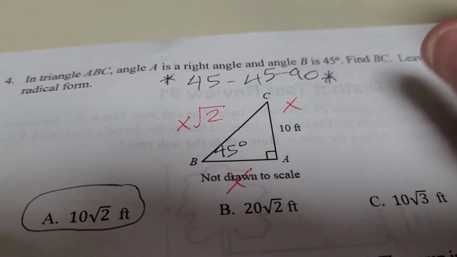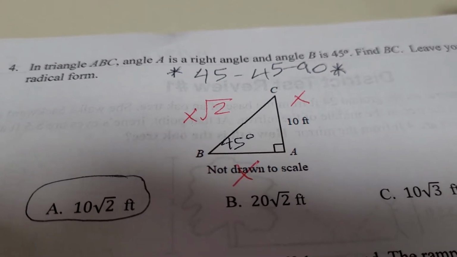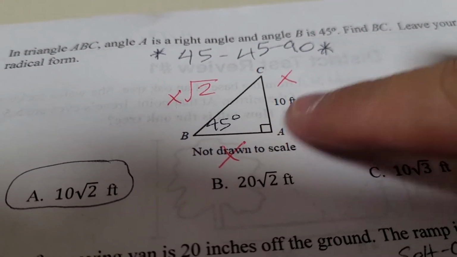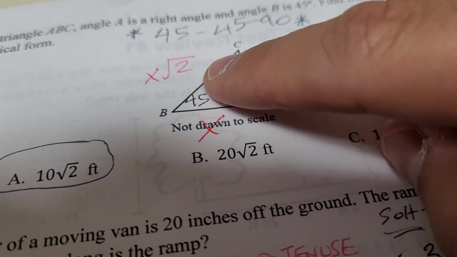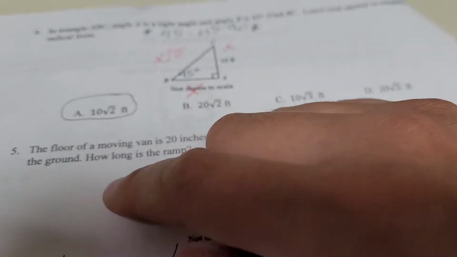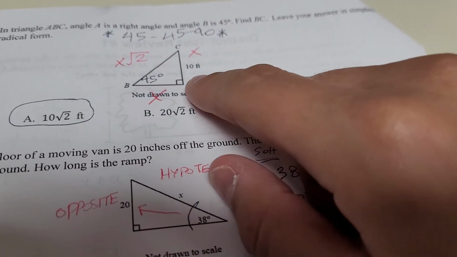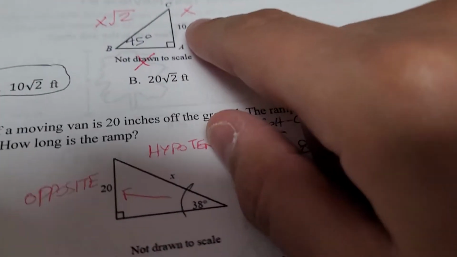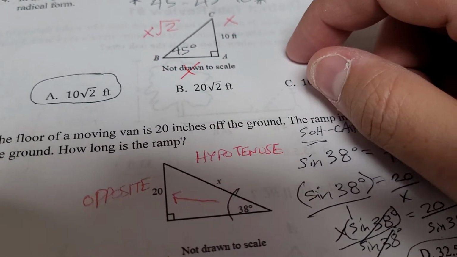So this is a 45, 45, 90 right triangle. The two legs are the same, and your hypotenuse is the leg times the square root of 2. So this is just going to end up being 10 square root of 2. Right here is just x and x. This is 10, so this is also 10, so that has to be 10 times the square root of 2.